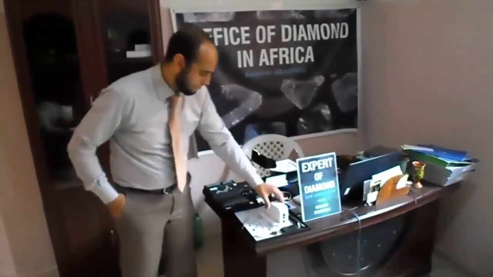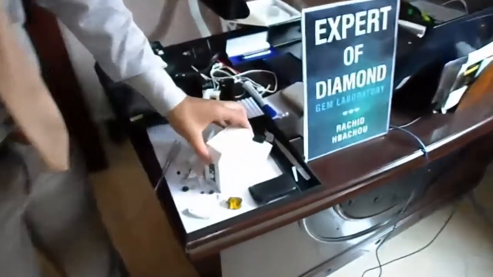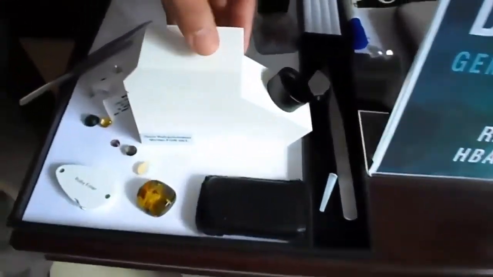To distinguish between these varieties, we use some instruments to measure the optical and physical properties. You can see here this instrument, called a refractometer.